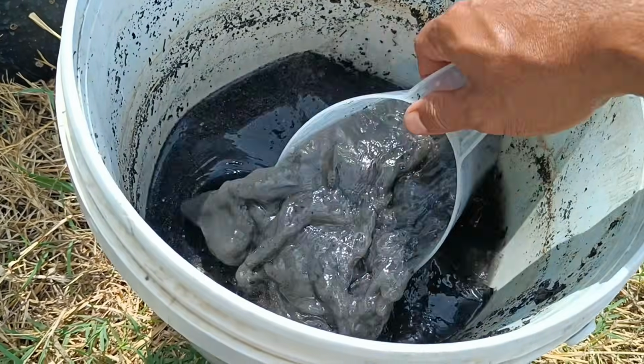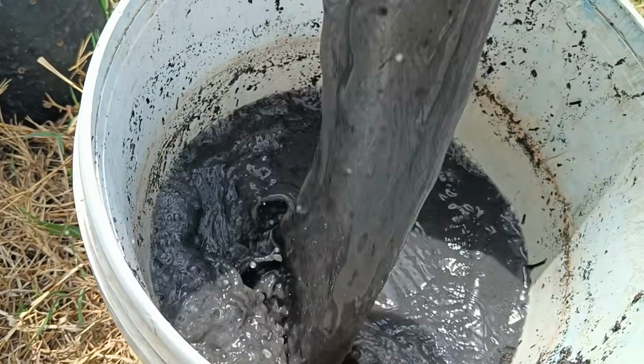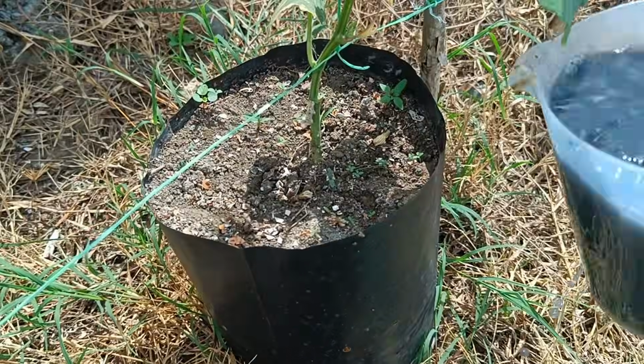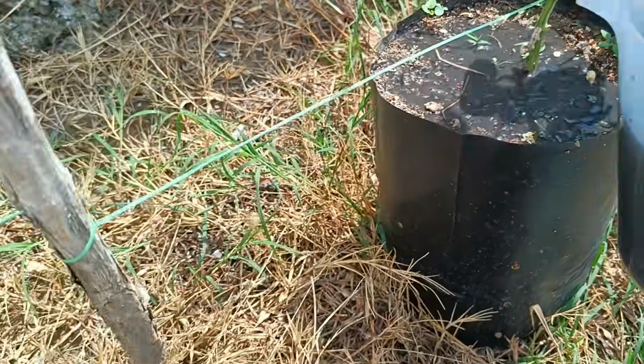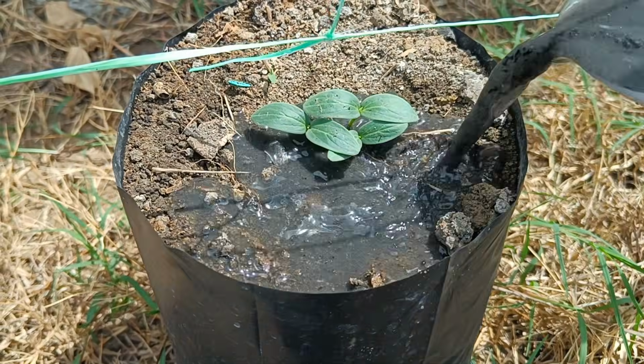3. Charcoal. Derived from wood that has been burned to form charcoal. Helps maintain soil structure and provide nutrients. Disadvantages. The type of wood used must be considered.